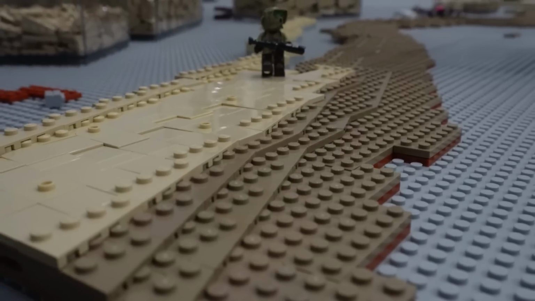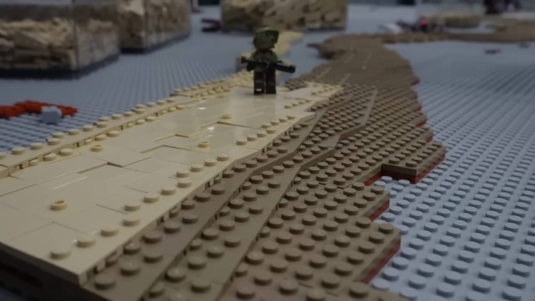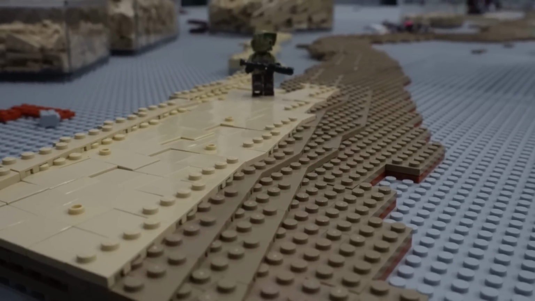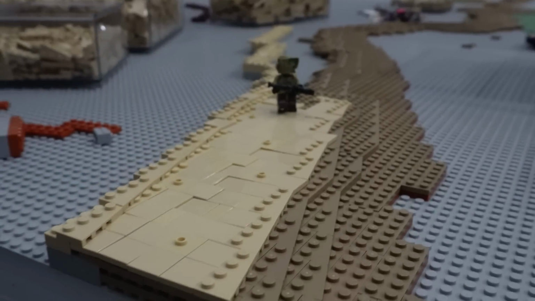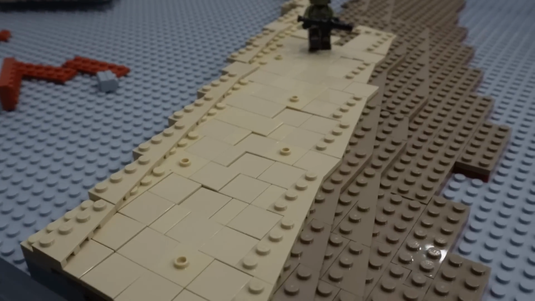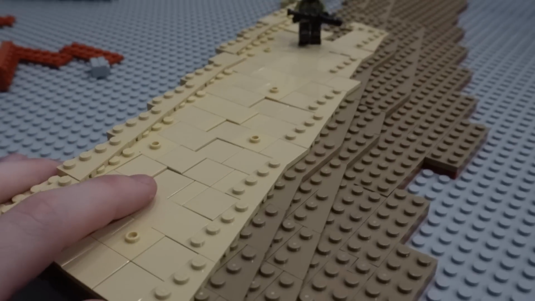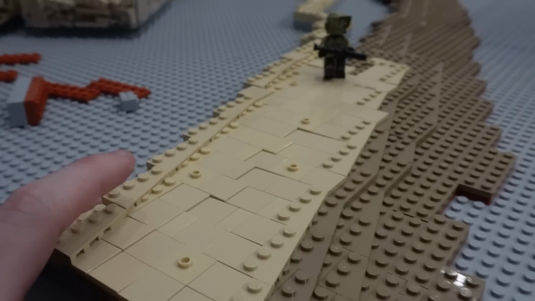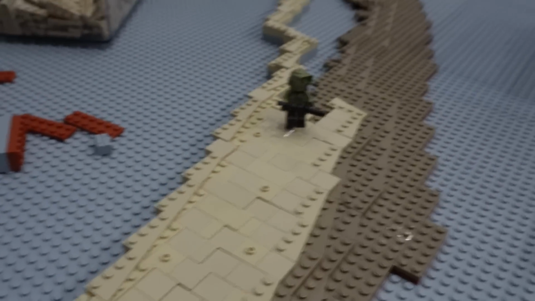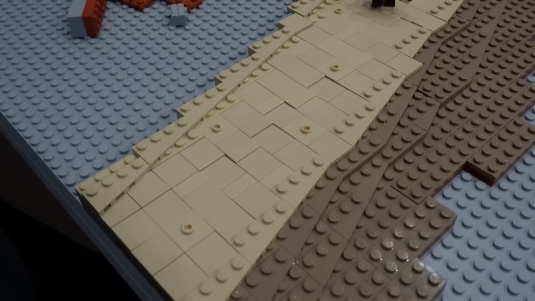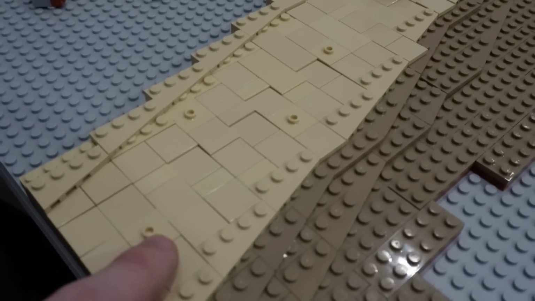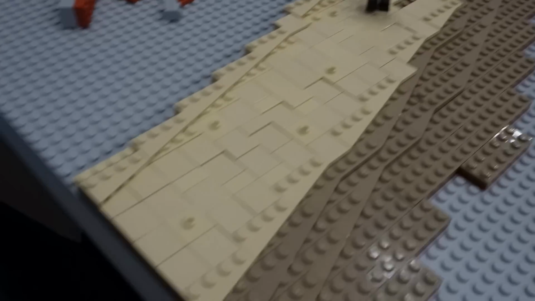So I've started to work on the actual sand beach area over here, and I wanted to show you all my process of how I'm thinking through this entire situation. As you can see, here is the tile look that I'm going to try to go for, which I think looks really nice and smooth. I'm using a wide variety of 2x2 tile, 1x2 tile, and the little jumper plates, as well as a bunch of wedge plates.